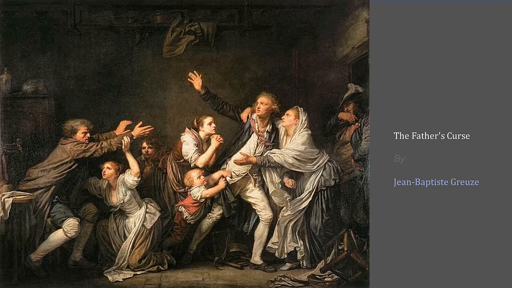After achieving both critical and financial success, Greuze fell out with the French Academy. The Academy loved his genre paintings like the one we're looking at, and they weren't so enthusiastic about his history paintings, and Greuze took umbrage at this, and he had a 30-year grudge against the Academy, and here's another artist that ended his days in financial distress, unfortunately.